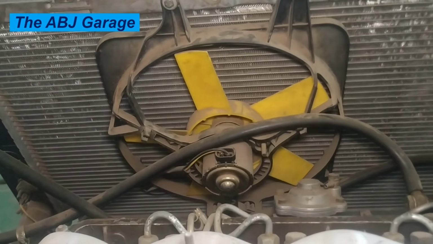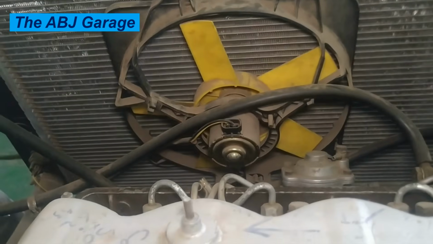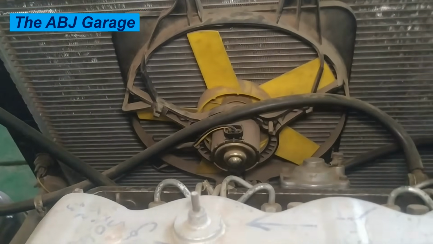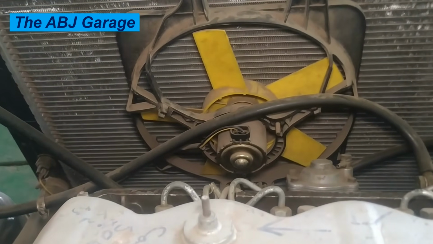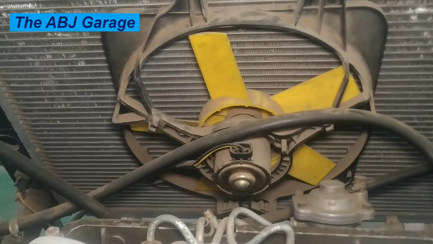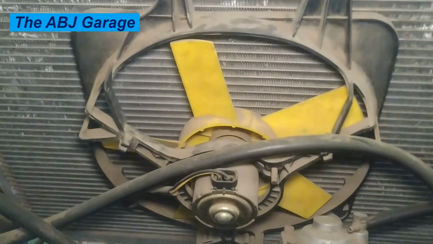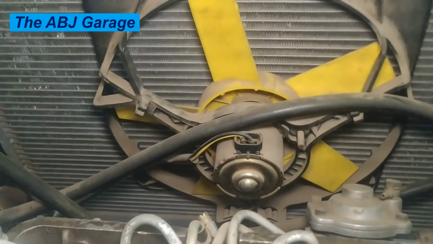Now let's talk about some of the symptoms of a failing cooling fan. If there is a problem with the cooling fan, there are always symptoms. The first symptom is engine overheating, especially at low speed. The most obvious symptom is when engines start to overheat, especially at low speed. That is the most obvious symptom of a failing fan.